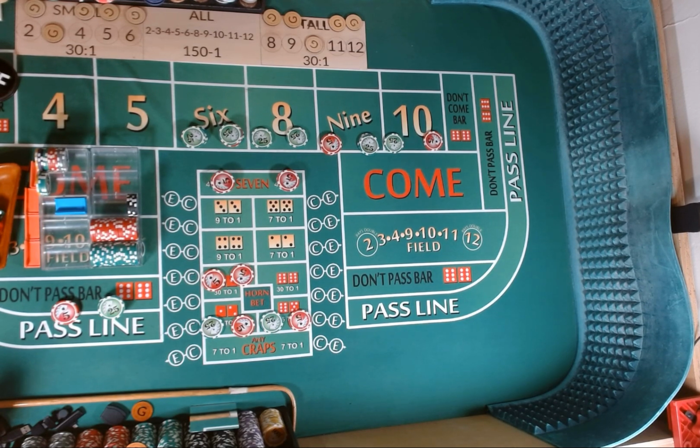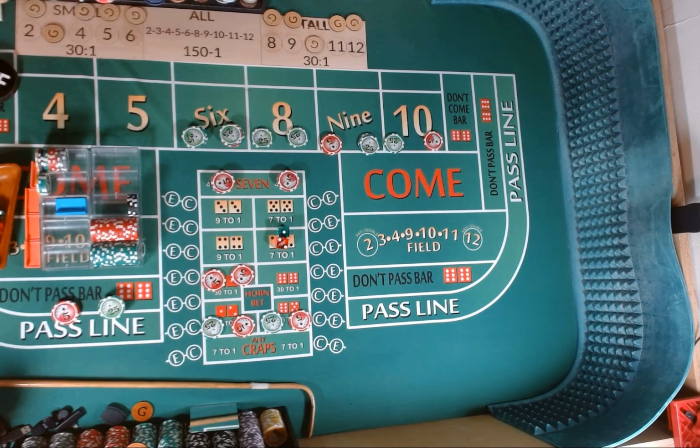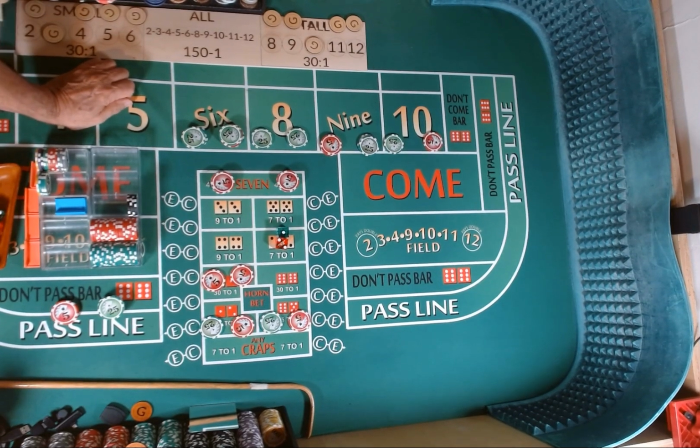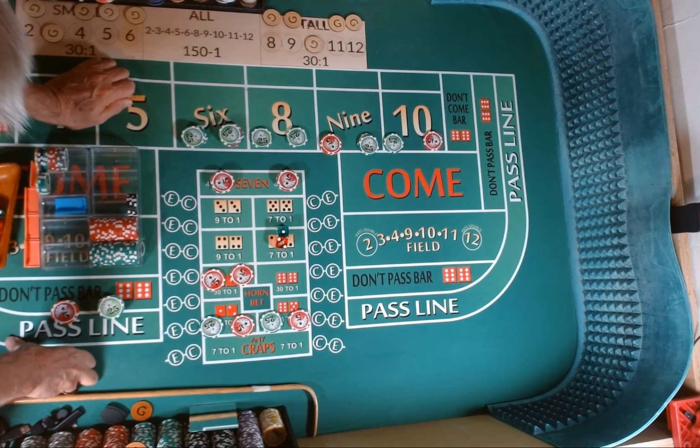Dice are out. 3, 2, 3, 2. That is another craps 3. Need 1, 2, 3. What number did we just roll?